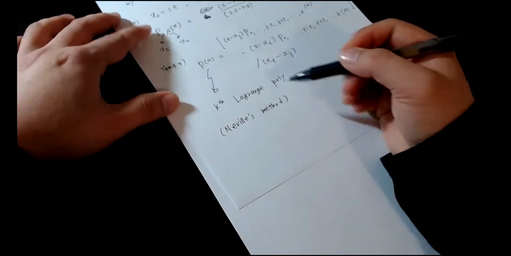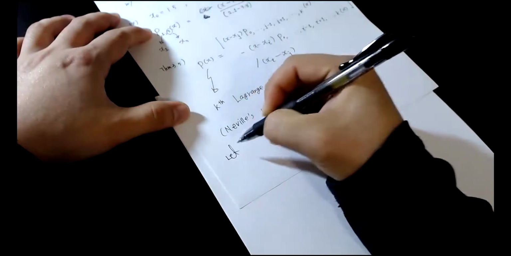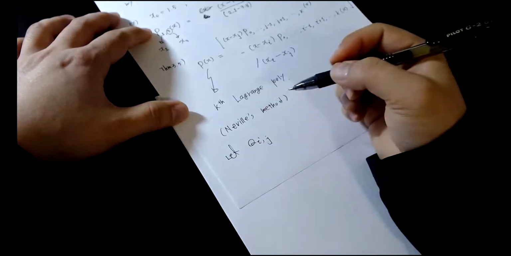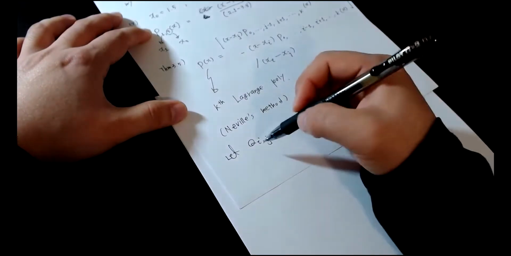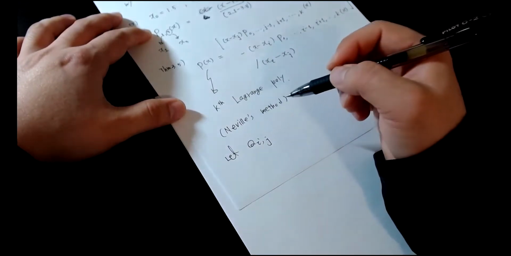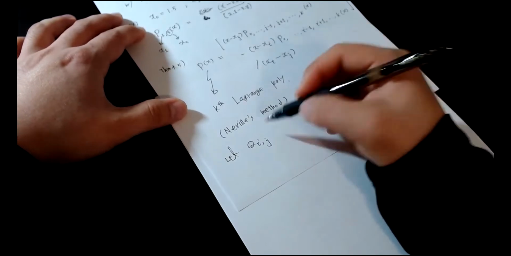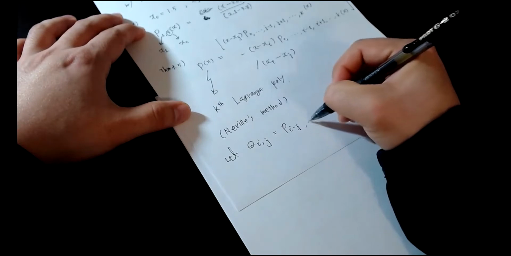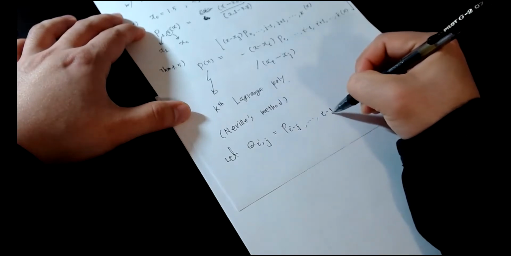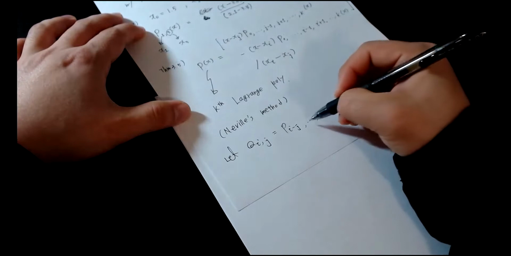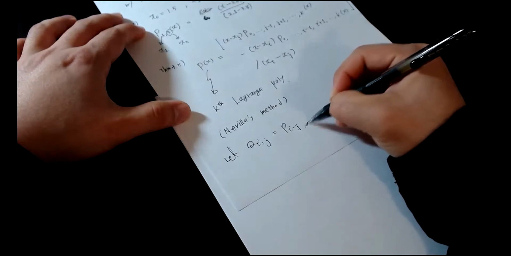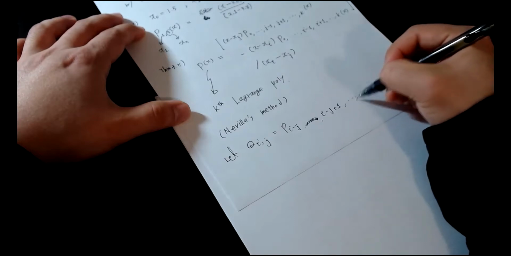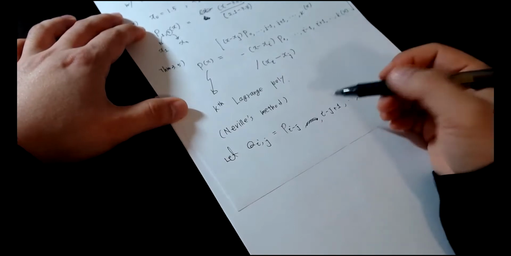So we're going to introduce a new notation, q sub i comma j. The q sub i comma j is nothing but P sub i minus j, i minus j plus 1, through i.